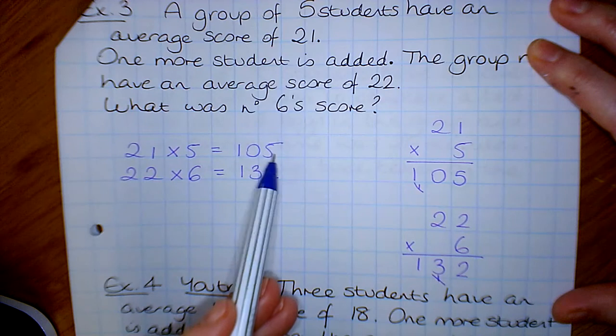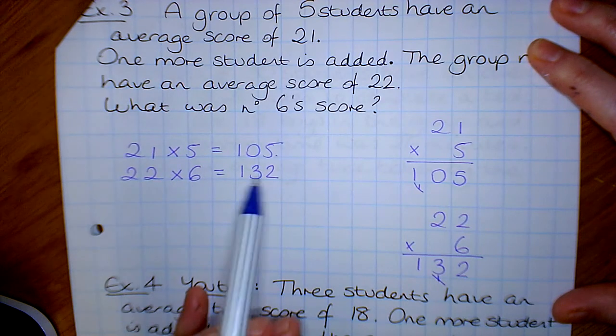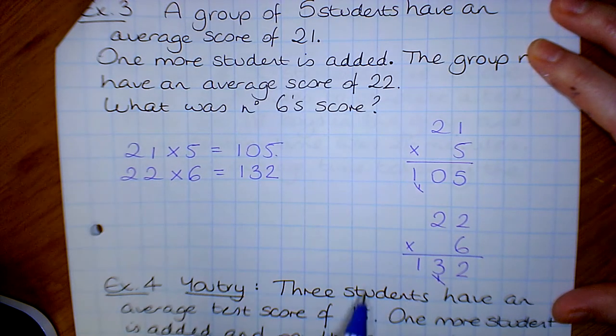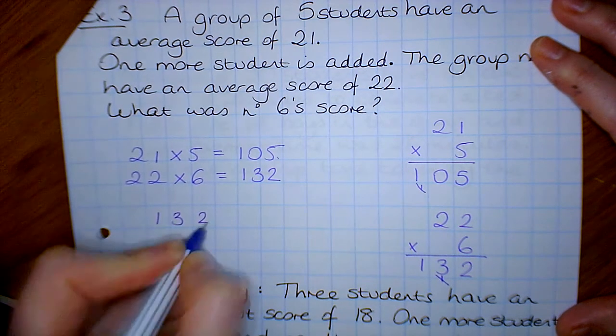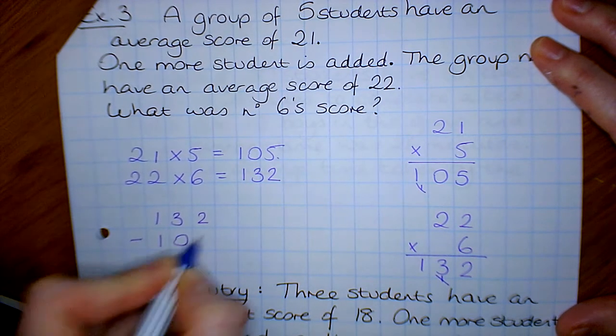Now, with 5 people, they add up to 105. With 6 people, they add up to 132. So the difference between the two must be number 6. So 132, take away 105.